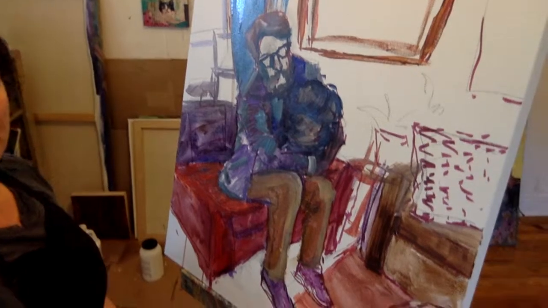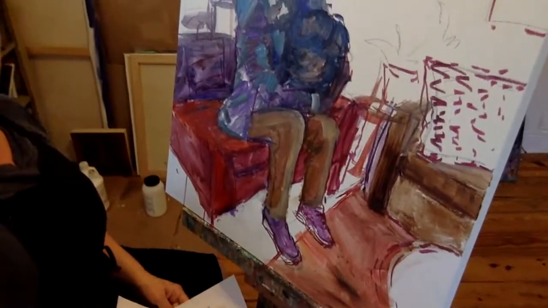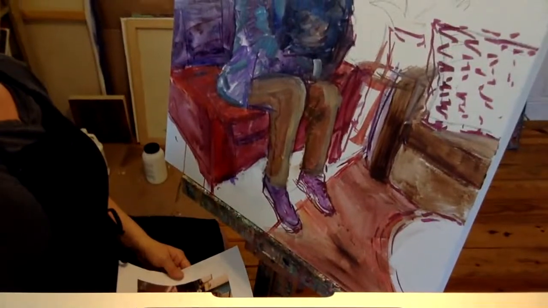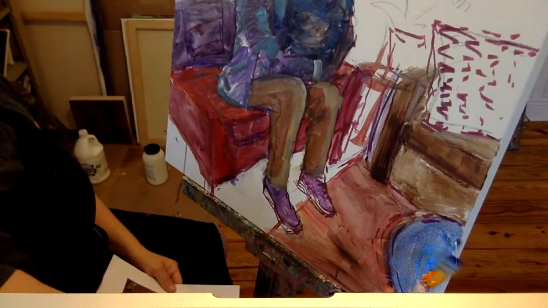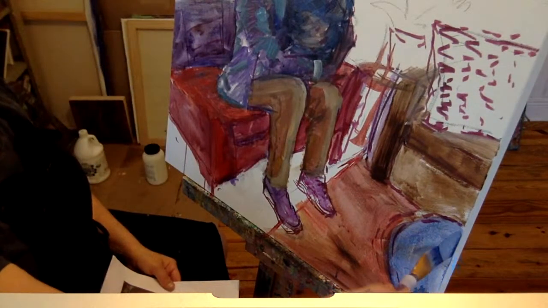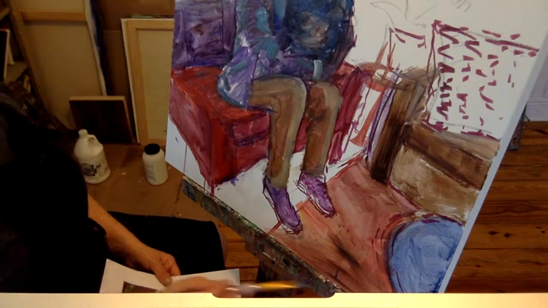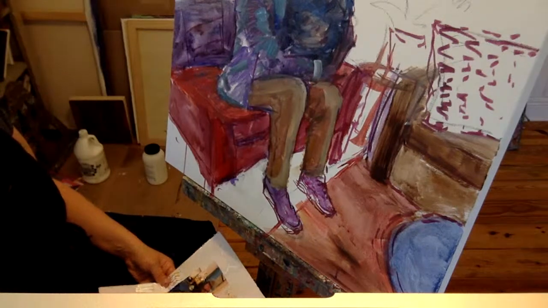There is a little coffee table here in the foreground of the painting, and I can't see it in the photograph, but I'm going to take artistic license to just add those in, like maybe the remote control or something.